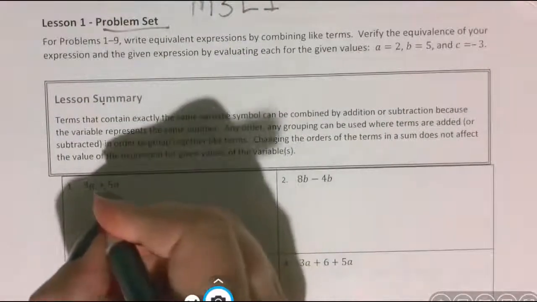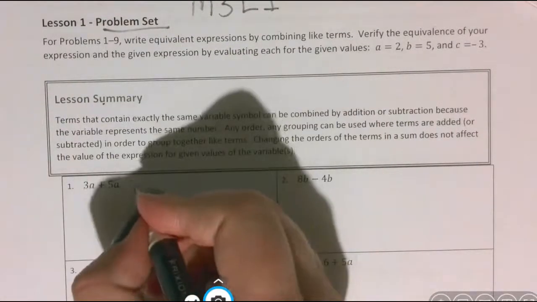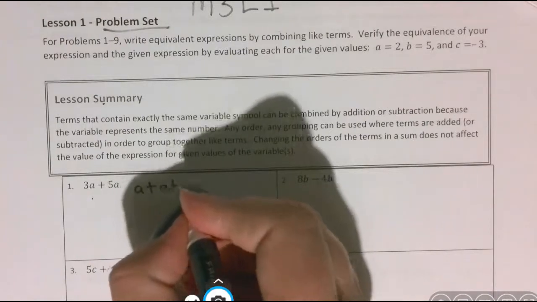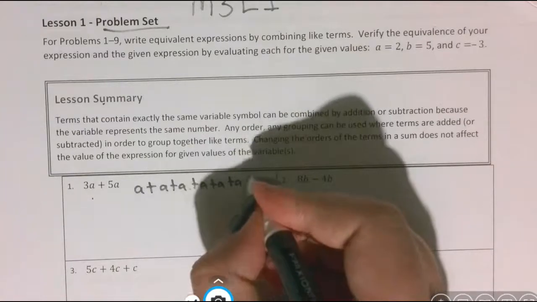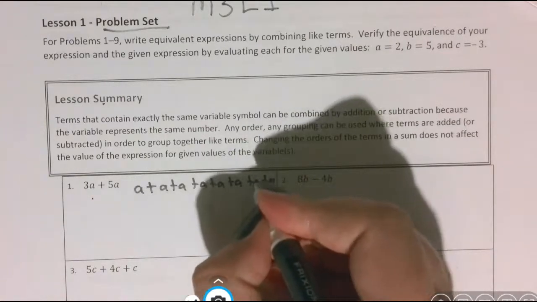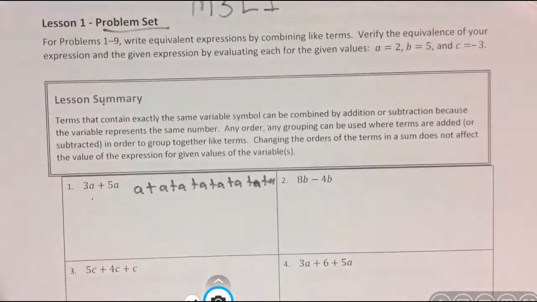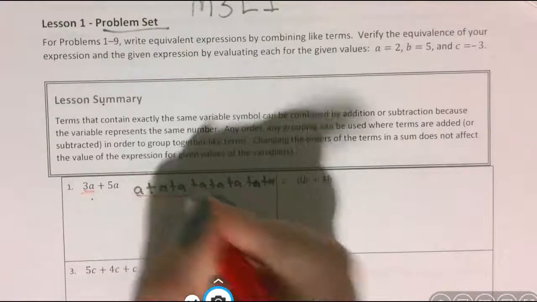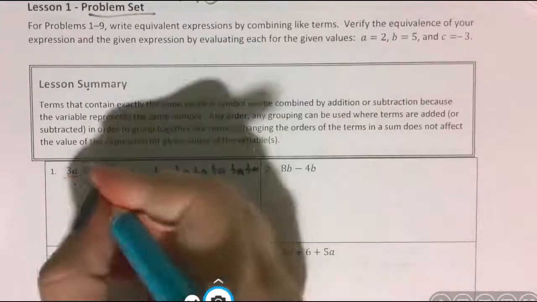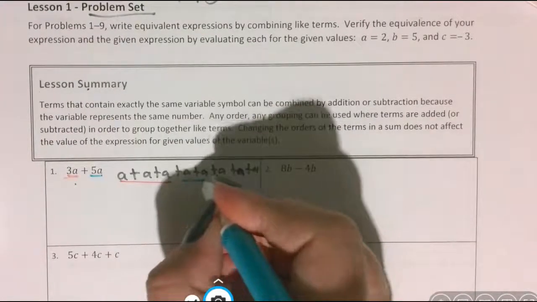So if I have 3a plus 5a, that means I have 3 a's and I have 5 a's.